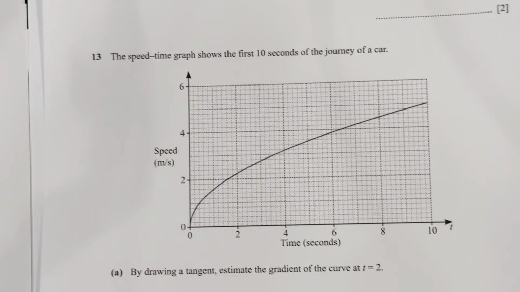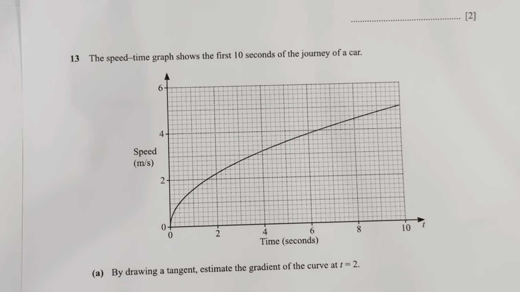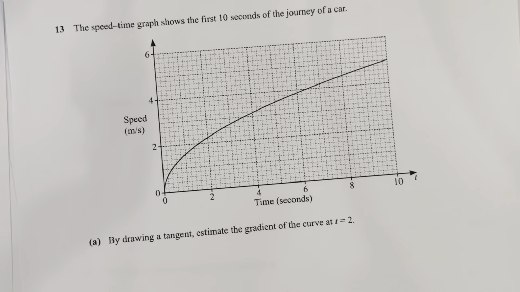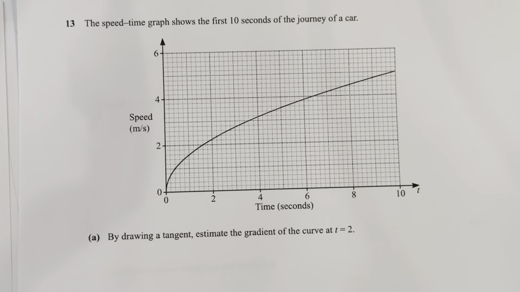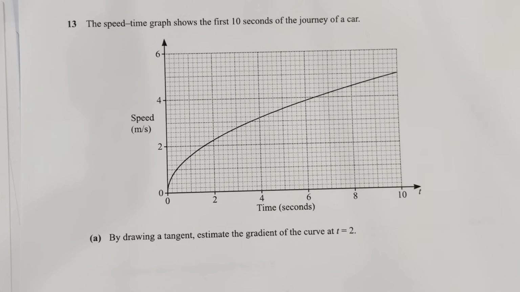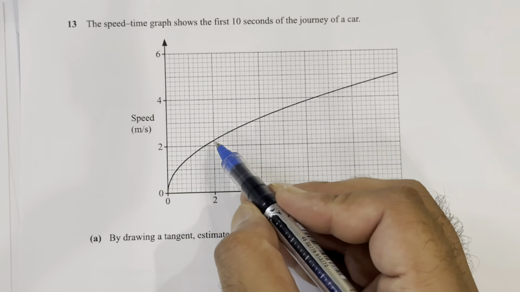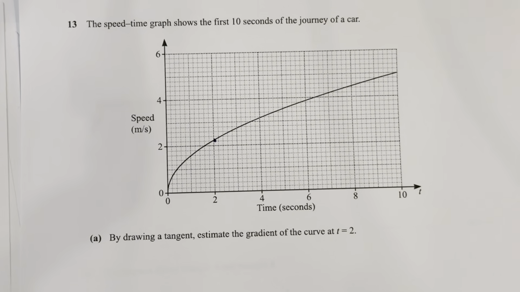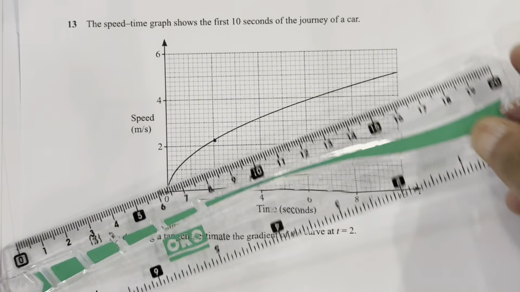Moving to question number 13. Question number 13 is from the topic of kinematics. The speed-time graph shows the first 10 seconds of a journey of a car. By drawing a tangent, estimate the gradient of the curve at t equal to 2. So we need to draw the tangent at t equal to 2. This value should be plotted for drawing the tangent.